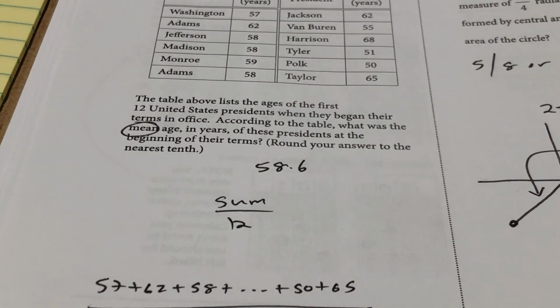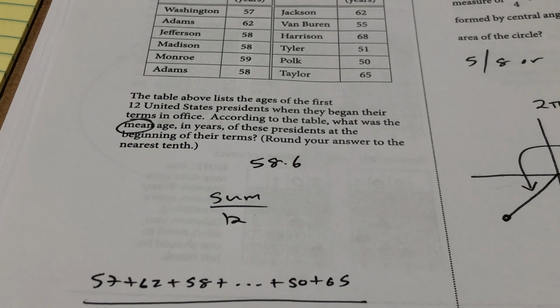And then we can definitely get this, folks. It wants to know the mean. You simply add up those 12 presidents' ages and you divide by 12.